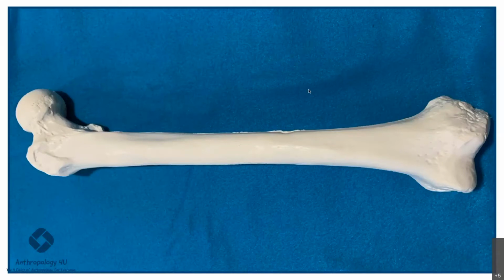For example, here is a human bone. Take a guess at what it is, and then go ahead and type your answer into the chat. So, this is a femur, which is the bone in the upper part of your leg. Let's try another one.